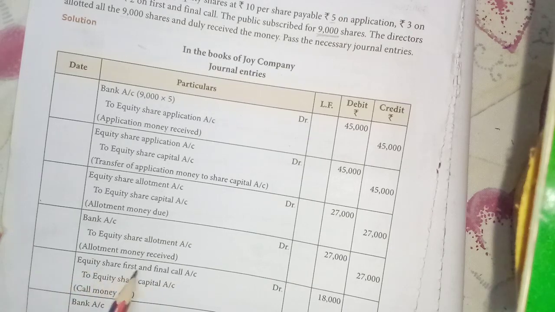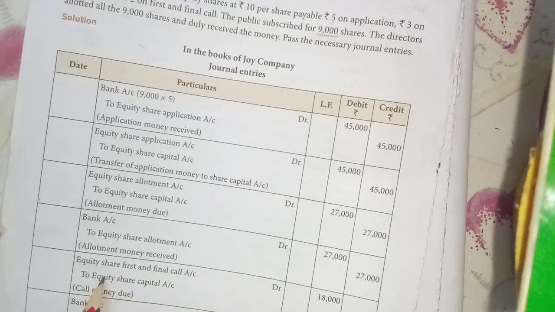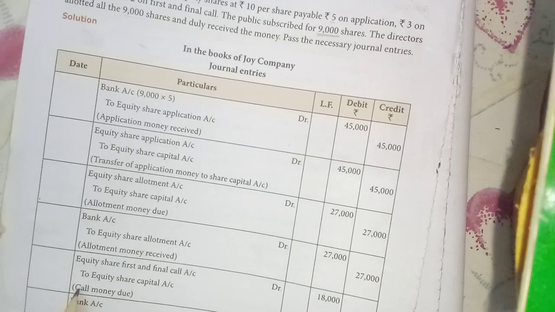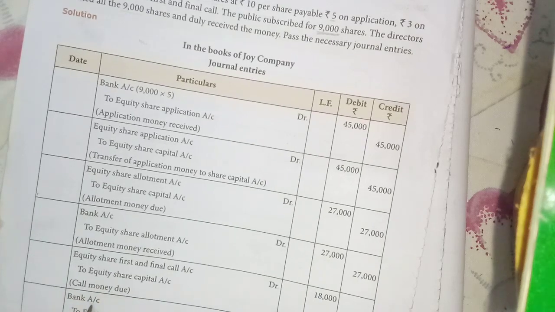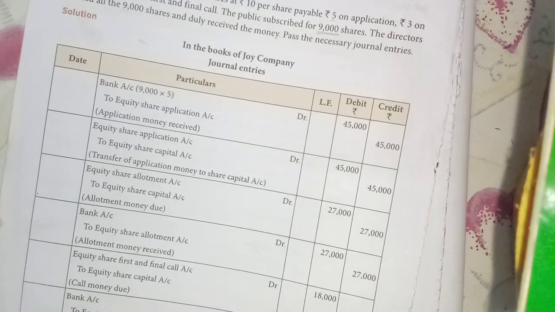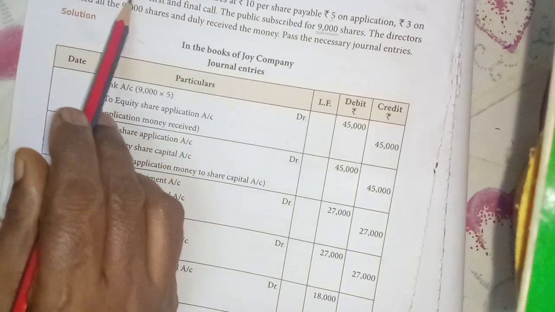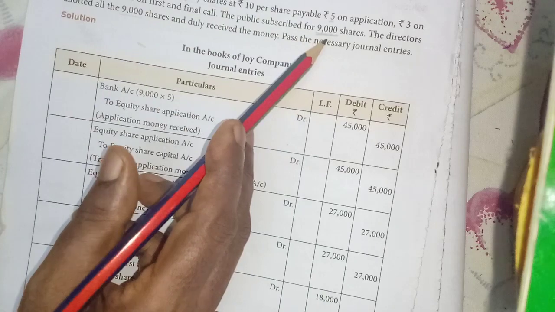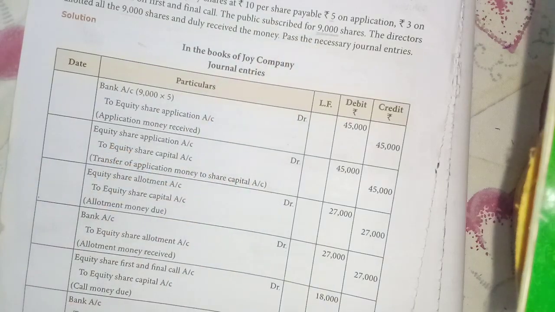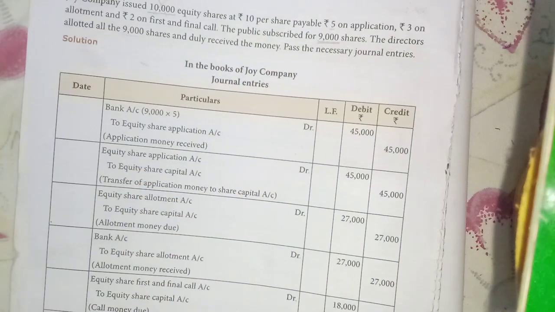So equity share first and final call account debtor to equity share capital, call money due. Then bank account debtor to equity share first and final call account, call money received. Now here 2 on first and final call into 9,000 shares, so 18,000.